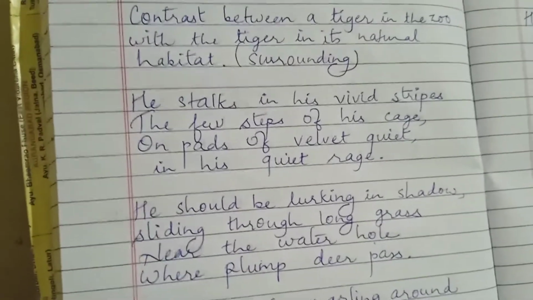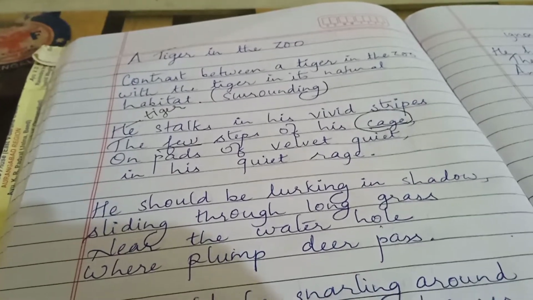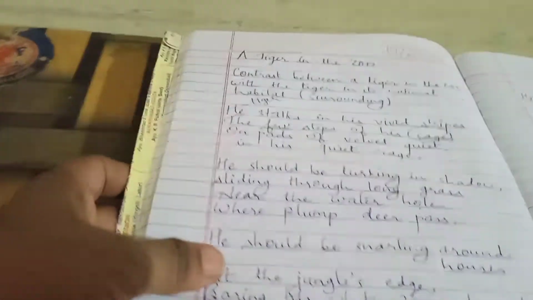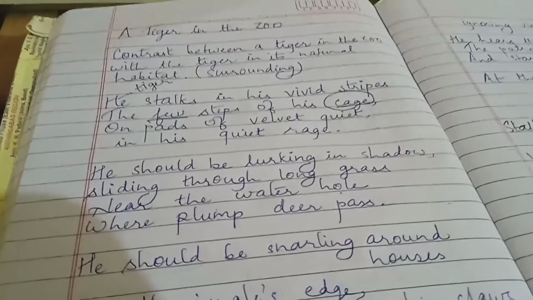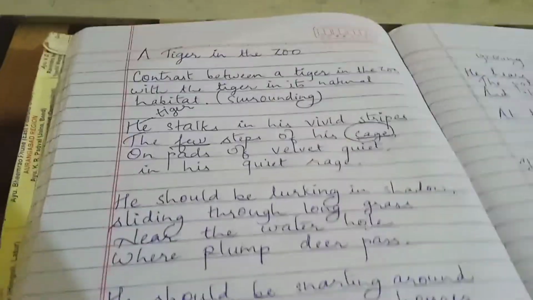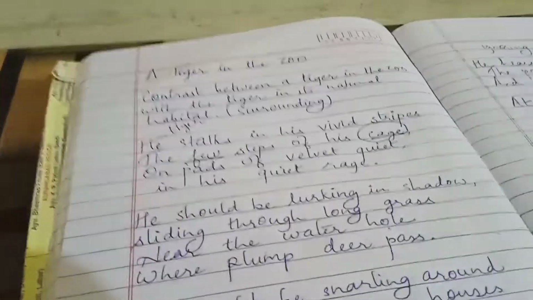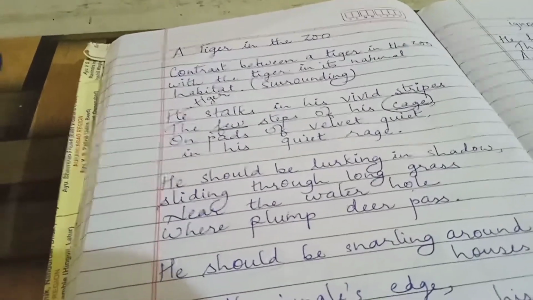He stalks in his vivid stripes the few steps of his cage. So being locked inside, he takes only a few steps, unlike his natural environment where he can move freely in the jungle. So the few steps of his cage, on pads of velvet, quiet in his quiet rage.